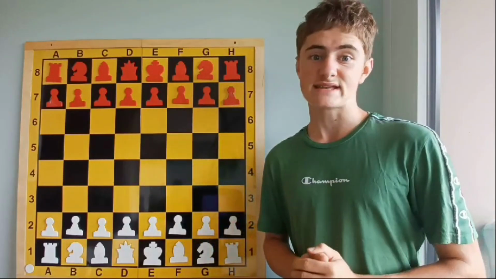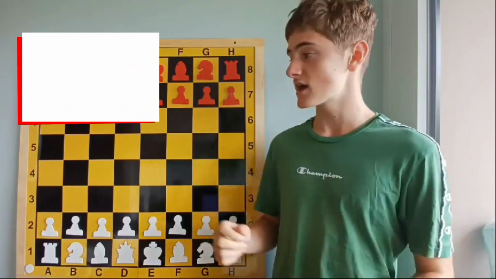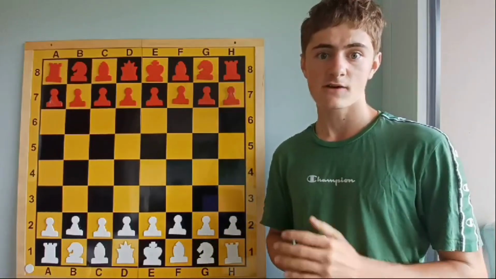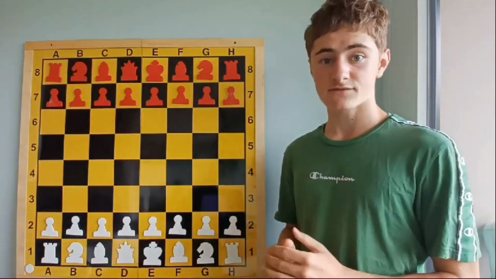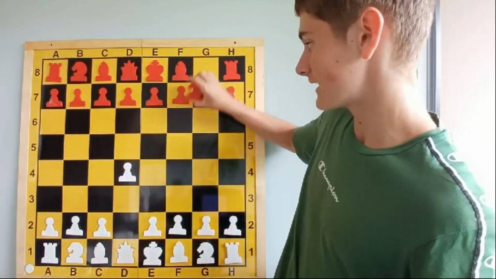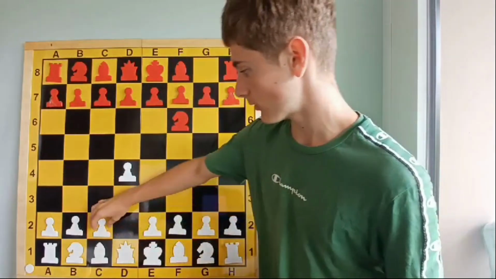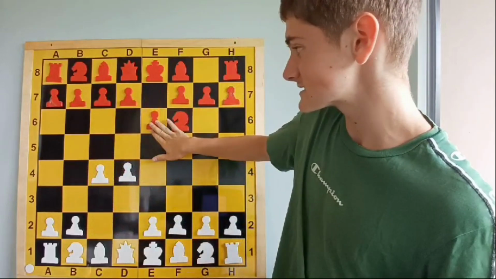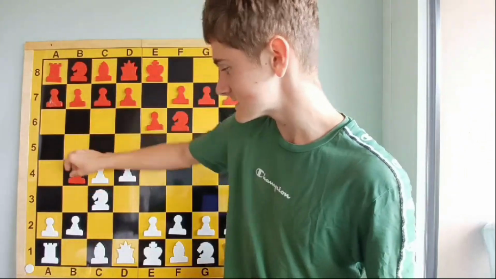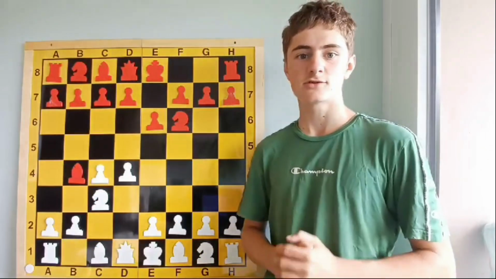Today's topic is a very interesting and hyper-modern opening, the Nimzo-Indian Defence, named after Aaron Nimzowitsch, a Latvian-born Danish chess player from the 20th century. The Nimzo-Indian Defence occurs after the key moves of the Indian defence, so d4 and knight f6, followed by pawn c4, e6, knight c3 and bishop b4 like this, pinning the white knight on c3 to his own king.